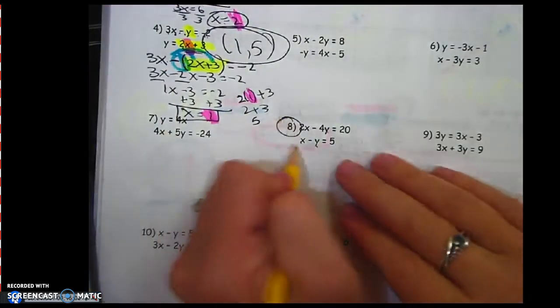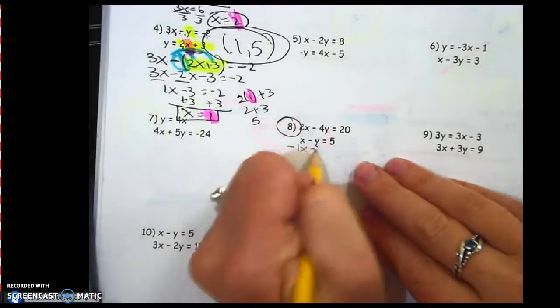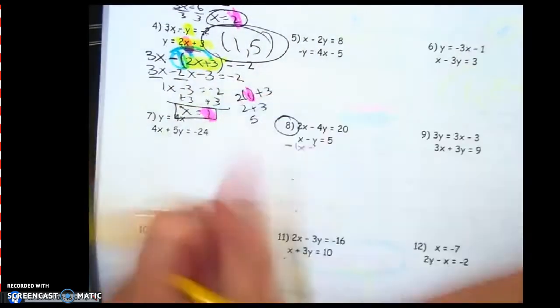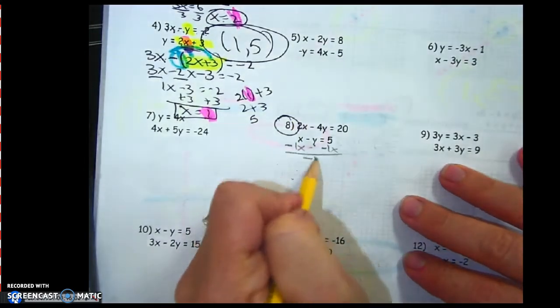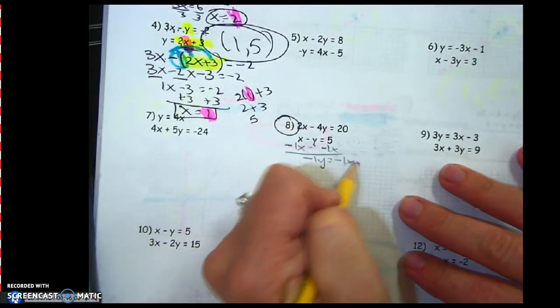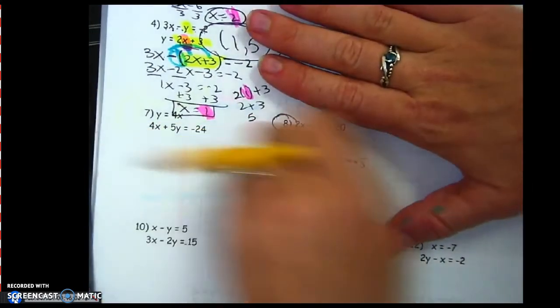Don't do what I'm going to do. All the work you're going to have to do to solve for y, and then I'm going to erase it. -1y equals -1x plus 5, blah, blah, blah. I'm already bored, okay?